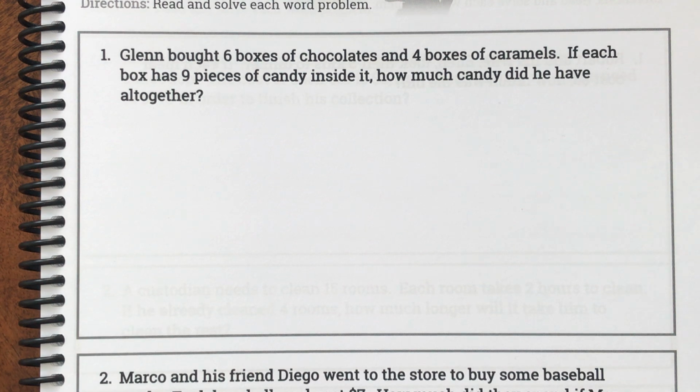Okay, so let's read it one more time so we can really picture this. And I definitely love boxes of chocolates. These chocolates are my favorite.